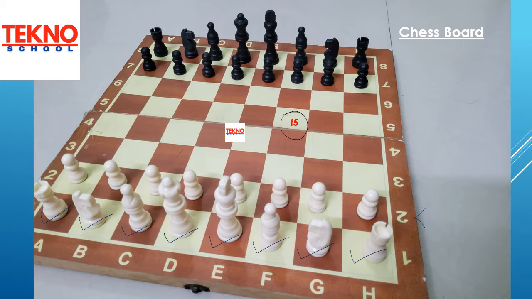On the second row, 8 pawns are placed. So there are 2 rooks, 2 knights, 2 bishops, 1 king, 1 queen and 8 pawns on the white side. Similar placements of pieces are made for the black side also, as shown.